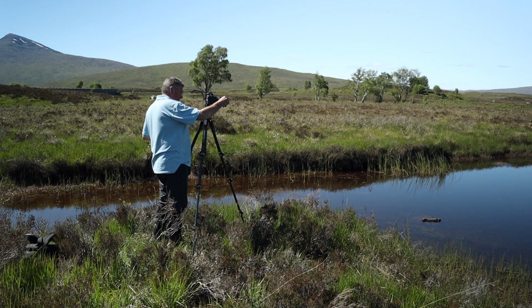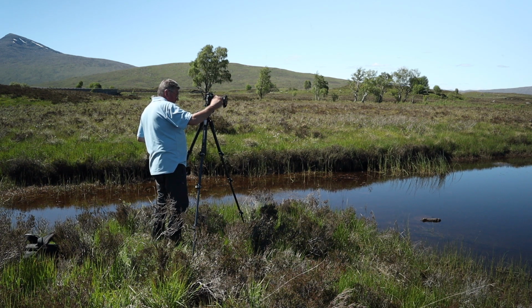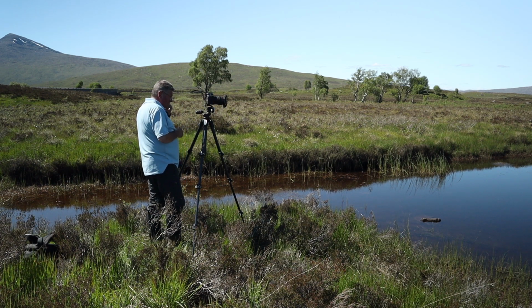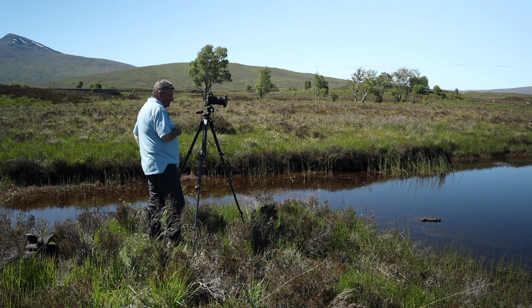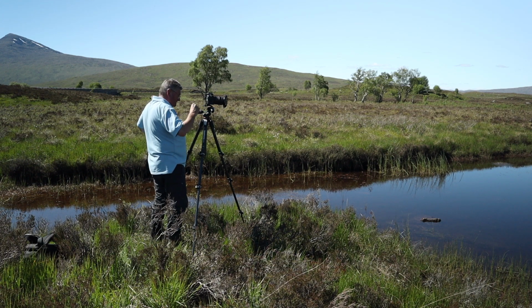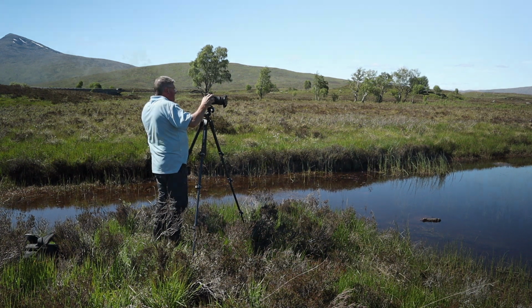What I might do is turn the polarizer around, but that's actually quite nice there. Take that shot again. It's a wee bit overexposed, so I'll reduce my ISO to 50. I'll take that shot, and then I've got a nice sky there. Right.